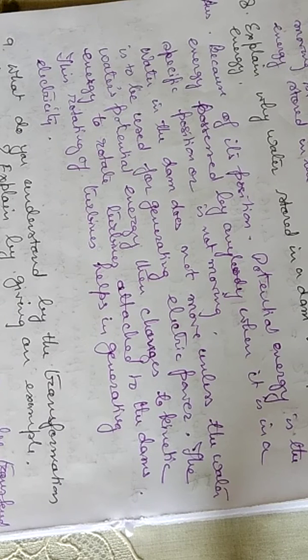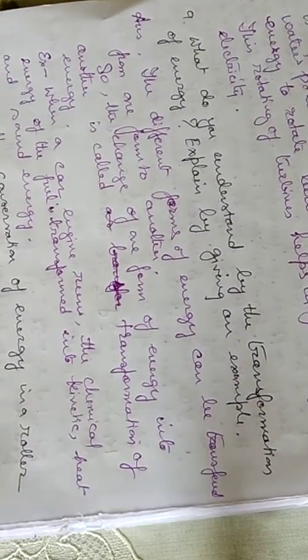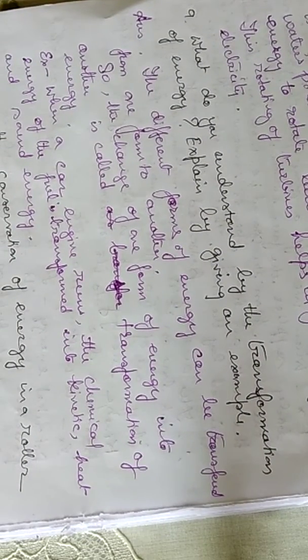That is, water falls from the dam on the turbine. At that time, the potential energy of the water changes into kinetic energy to rotate the turbine, and this rotating of the turbine helps to generate electricity. Now, what do you understand by transformation of energy?